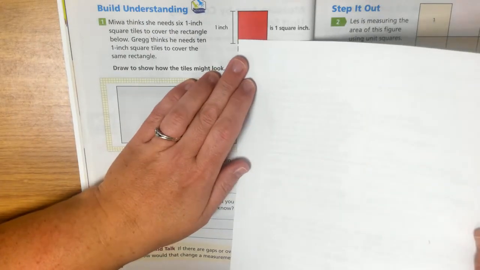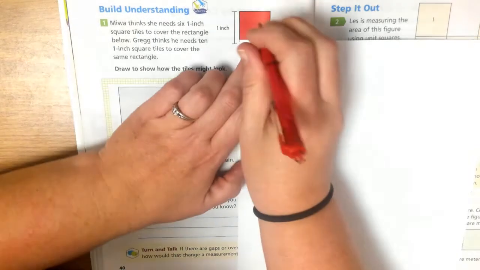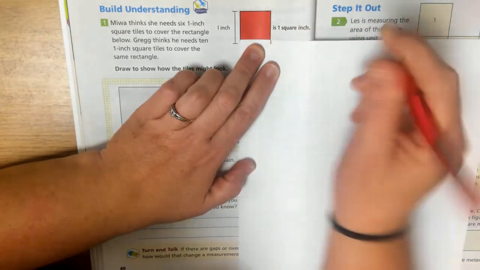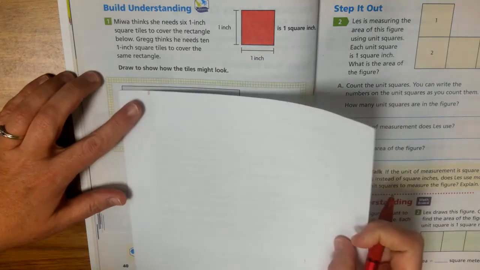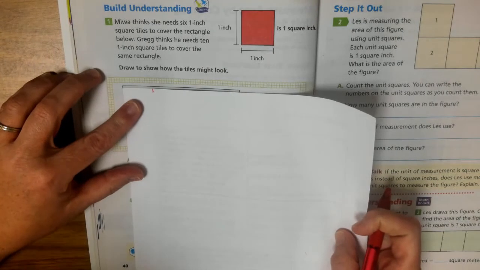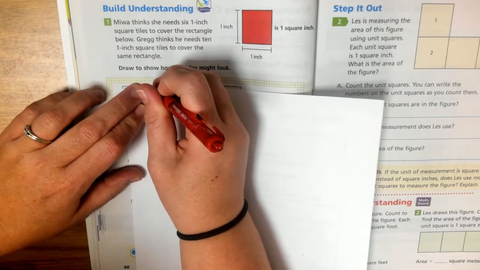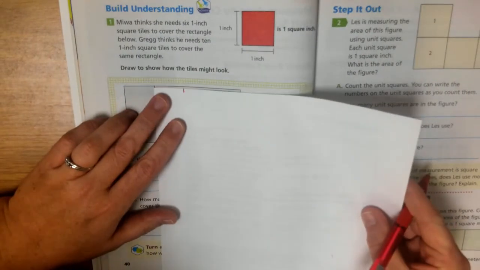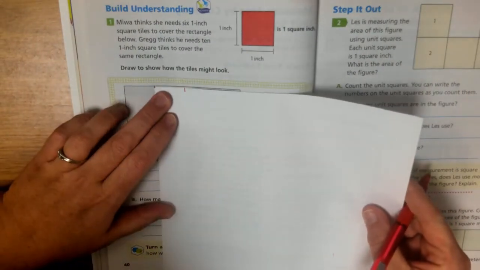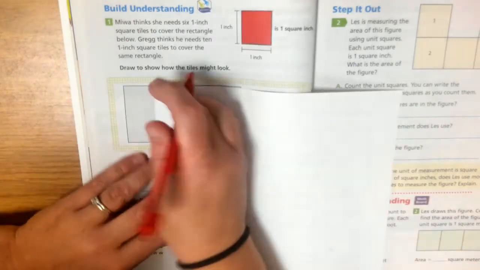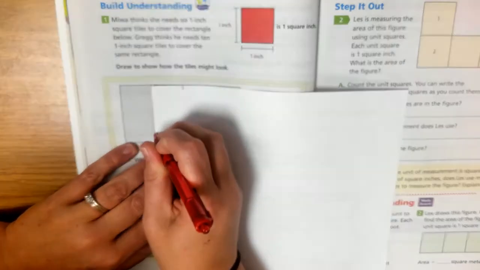So I could get my paper again, my handy dandy paper. This is a 1-inch square tile. So I'm going to go to the edge of my paper and I'm going to draw a line here, right? And I know I need to go to the edge of my rectangle and I'm going to draw a little line here, and I'm just going to go across for right now. So I'm going to use this as my straight edge to go down. And then I'm going to do the same thing over here.